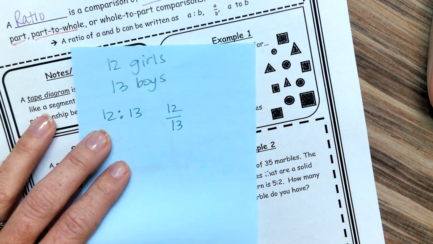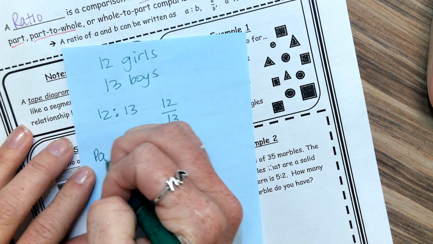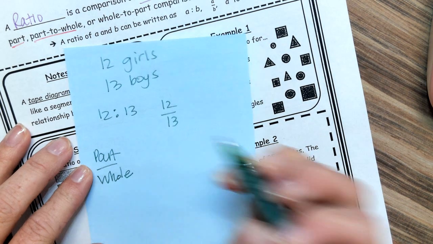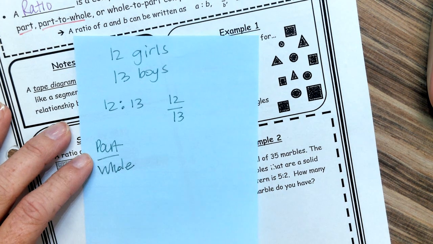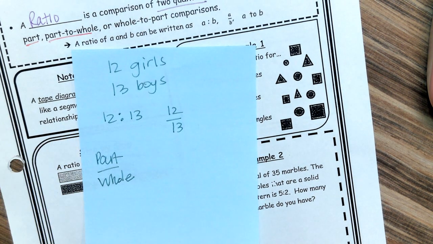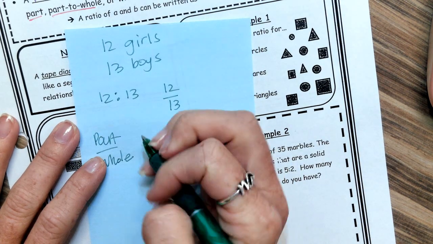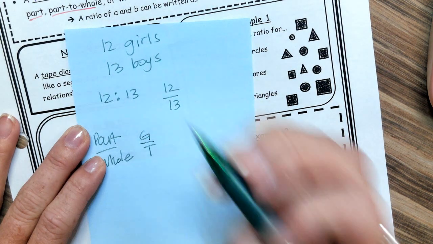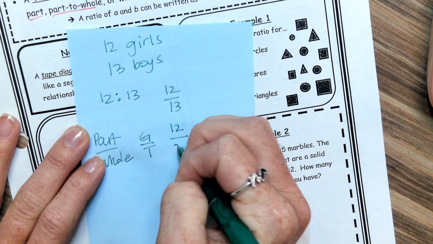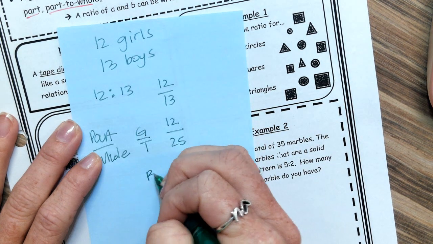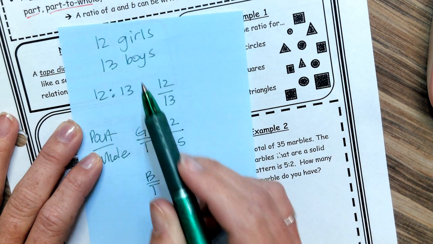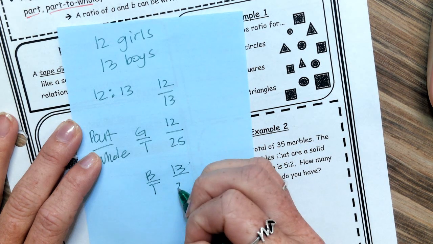But if I wanted to write this as part to whole, I wouldn't do girls to boys. I would do girls to total students, and then I would have a whole separate ratio of boys to total students. Does that make sense? So if I wanted to do part per whole, let's say I want girls to total. How many girls are there? How many total are there? 25. I could also do a part per whole for boys to total. So boys would be 13 to 25.